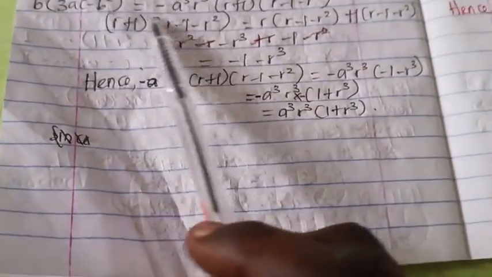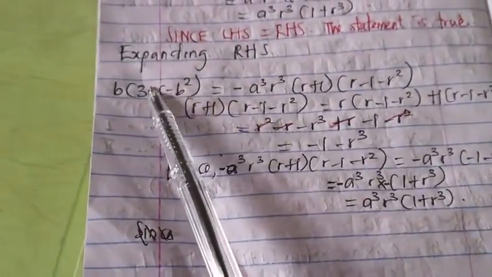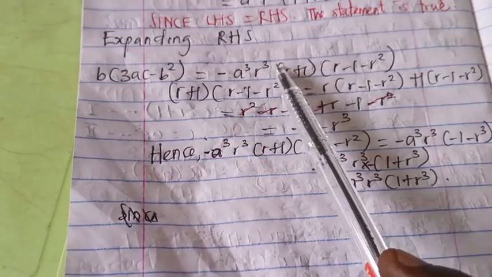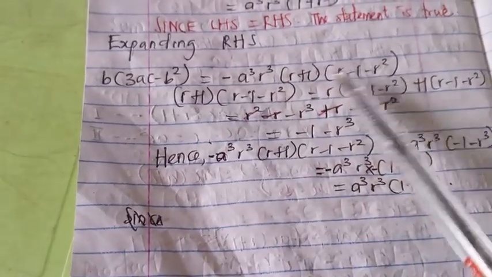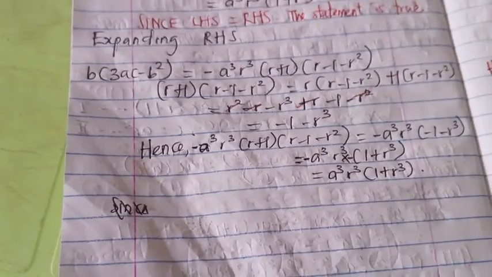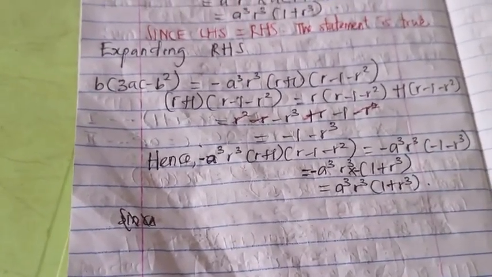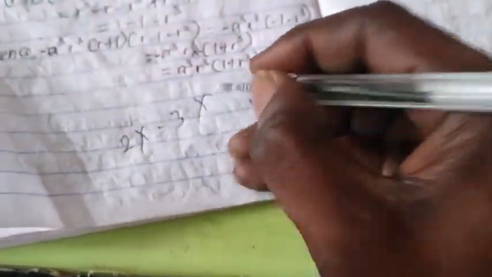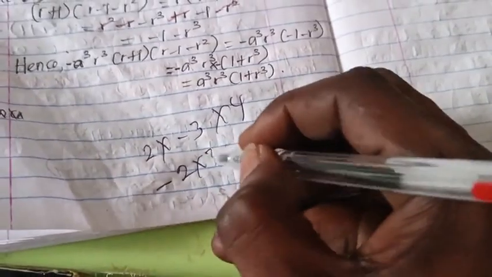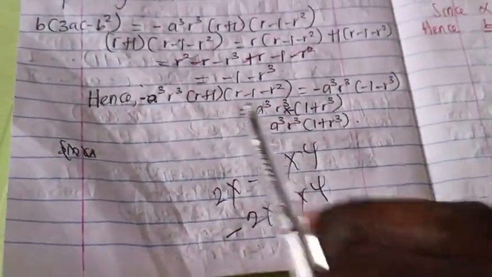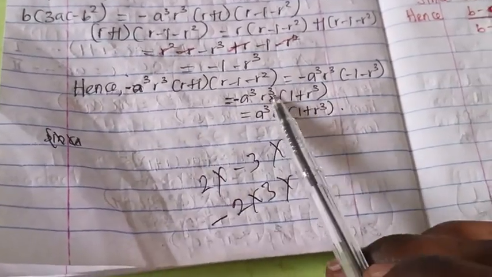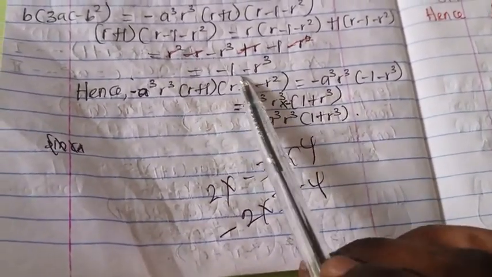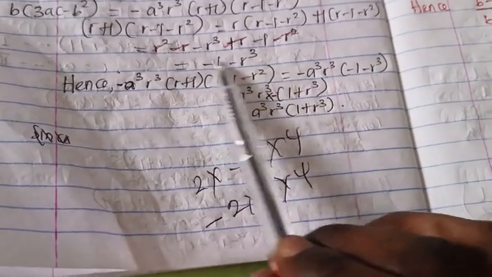But don't forget, in the question, this b times 3ac minus b squared is what? Minus a cubed r cubed. So I can actually bring the minus. Don't forget, in multiplication, it is commutative, it is associative. So that somebody writes 2 times minus 3 times 4 is the same as minus 2 times 3 times 4. So that's how we felt this minus can actually come and play its role here. All together here now. And even here, say what we did here, minus is common to everything, right?